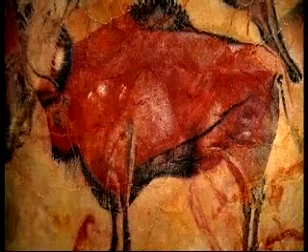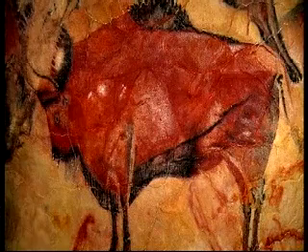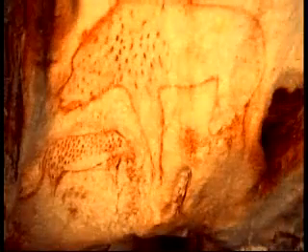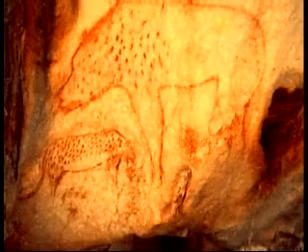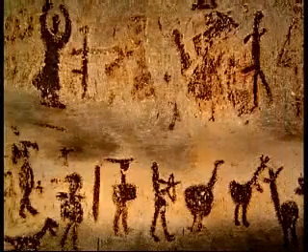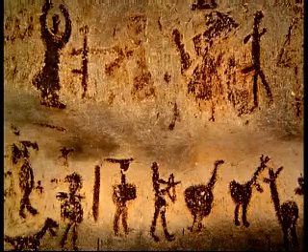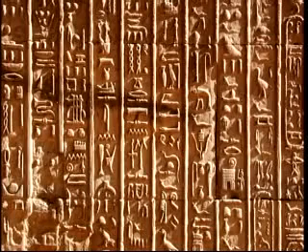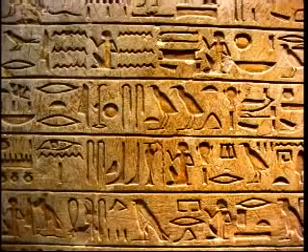These cave paintings have been found on every continent. The ability to make these simple drawings helped ancient people to communicate with each other. In ancient times, people also used graphical representations to communicate with each other.